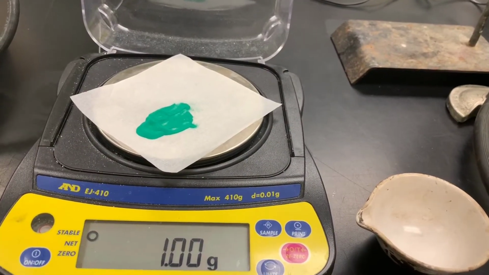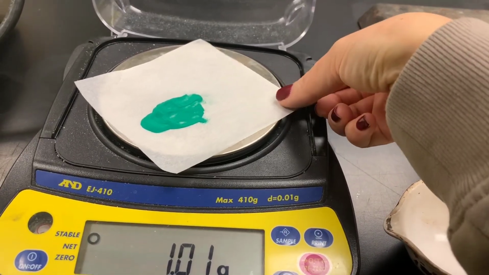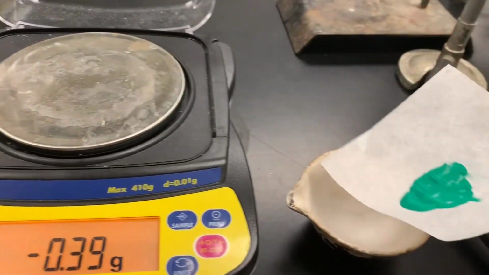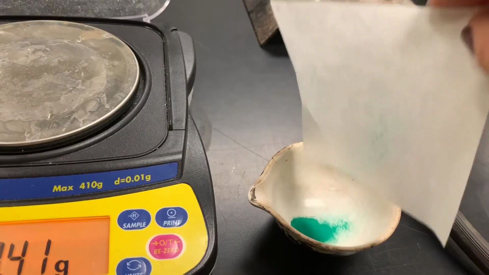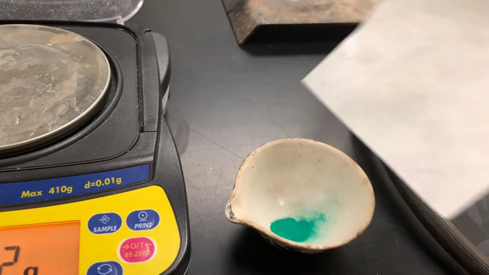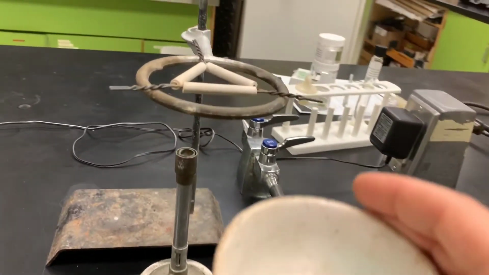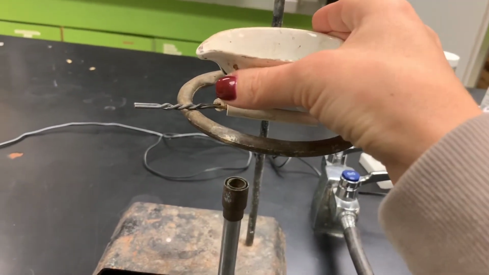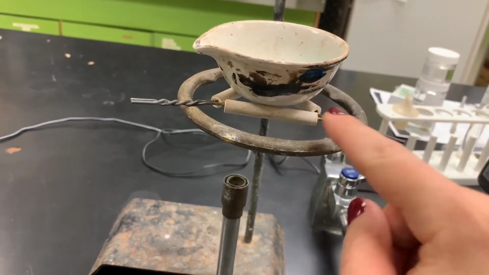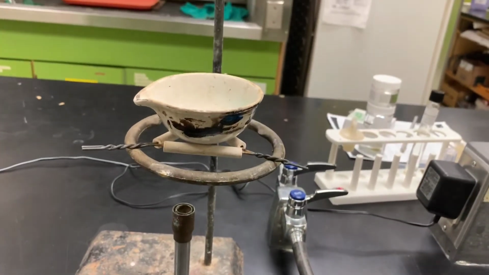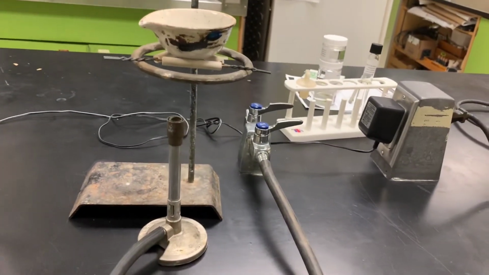Next, I'm going to transfer the copper 2 carbonate and put that into our evaporating dish. There we go. And then I'm going to place that on top of a clay triangle that is fixed to a ring clamp on a retort stand with a Bunsen burner.